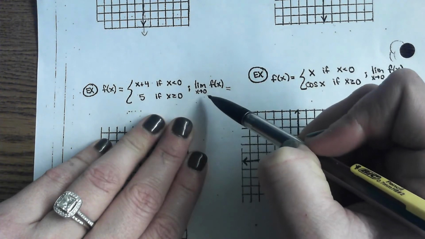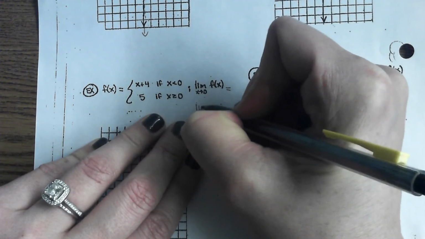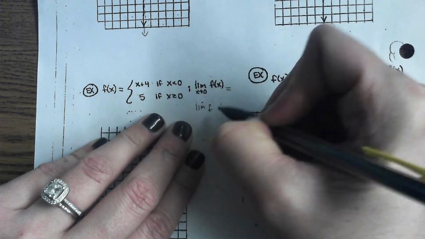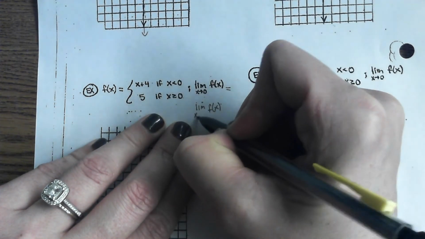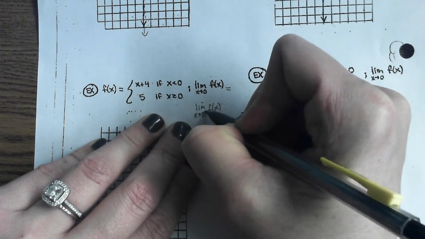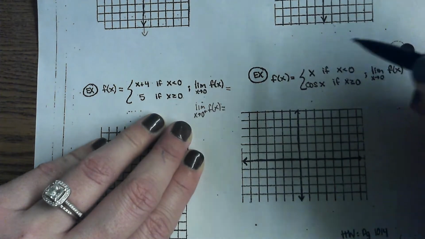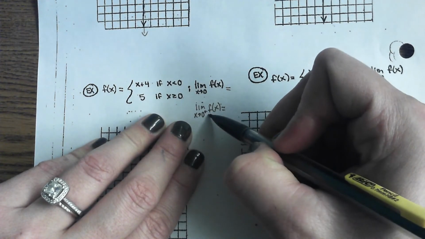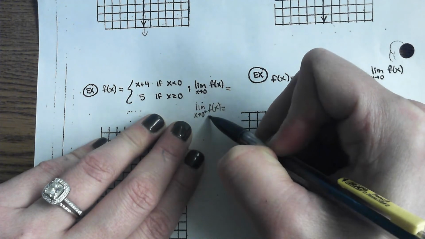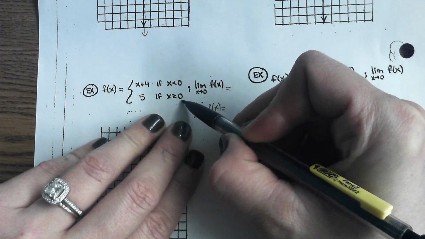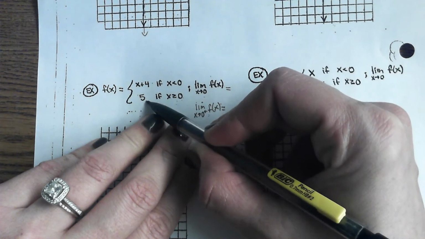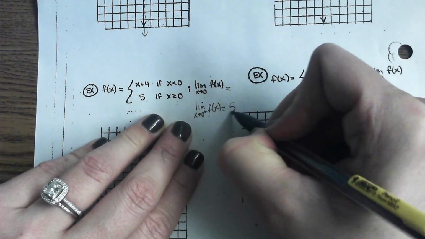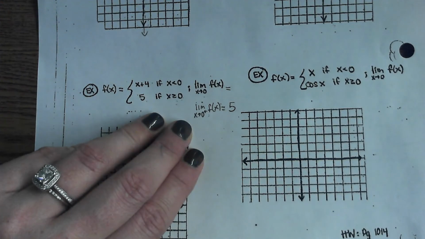If we approach 0 from the right, which formula are we going to plug into, the top or the bottom? From the right, correct. The bottom. Because from the right of 0 means from values that are bigger than 0. And here's the values bigger than 0. So if we plug 0 into that, what do we get? 5. So the limit as we approach 0 from the right is 5.